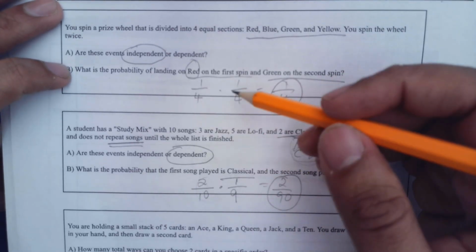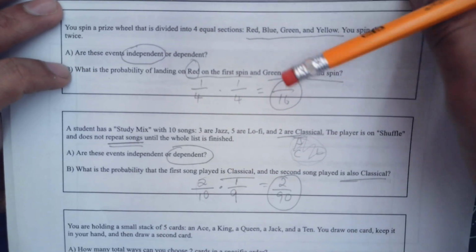Check this out still. 1/4 times 1/4 equals 1/16. 2 times 1/9 equals 2 over 90.